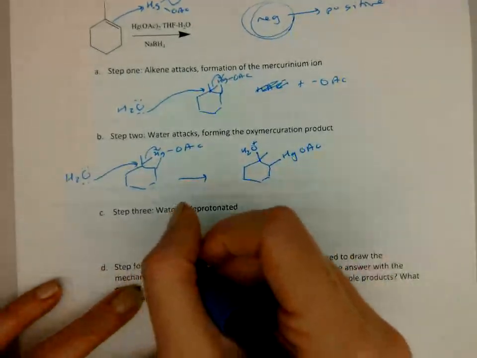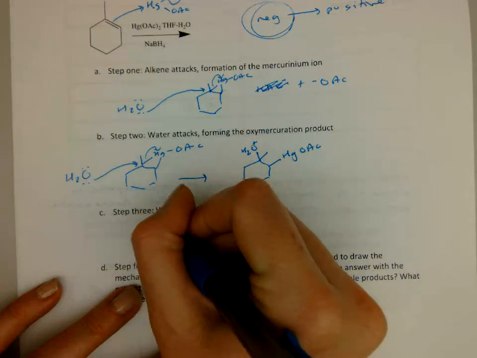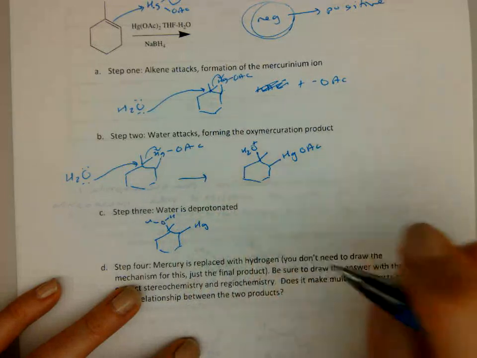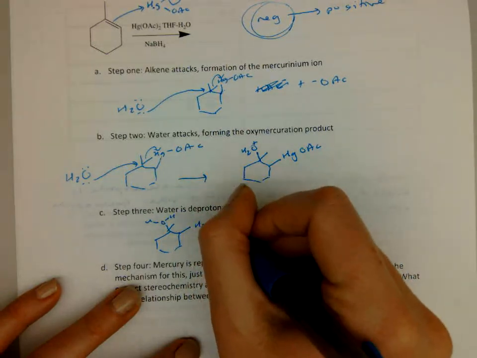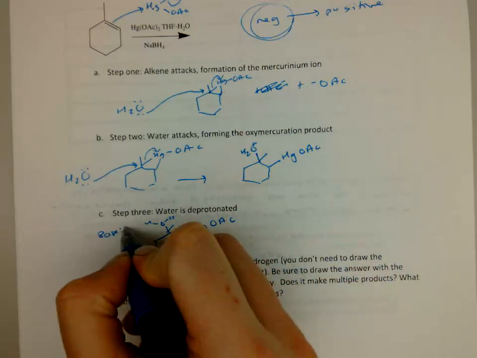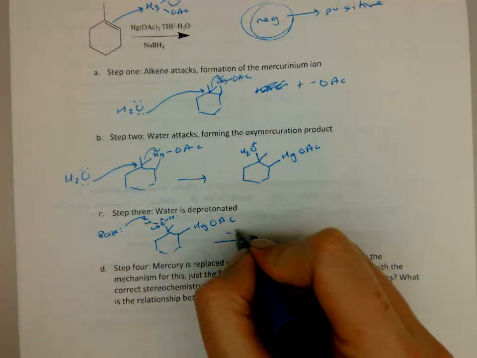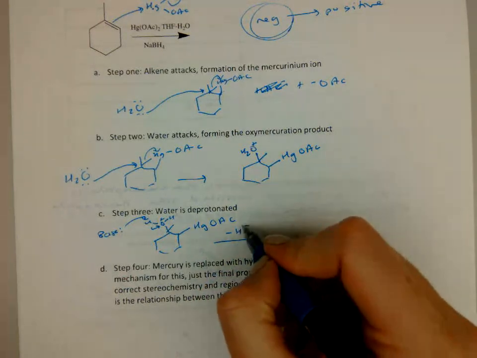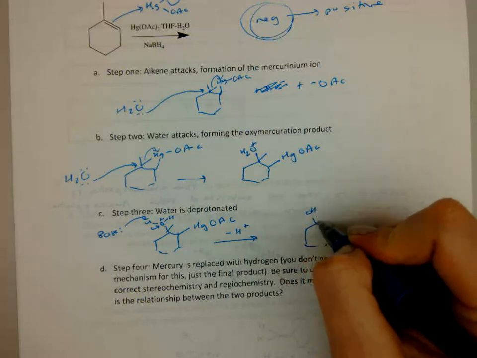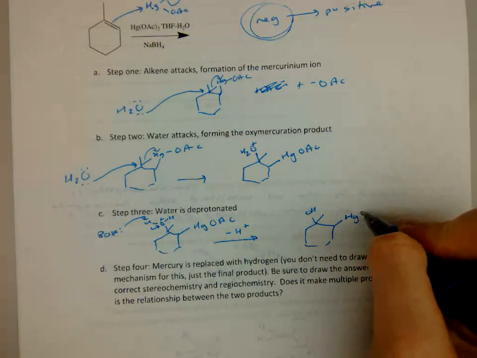Okay, and then water is deprotonated, and I don't care what you draw deprotonating the water here, either the water or the OAc minus, whatever it is that you want to, or you can just write base. Any of those things are acceptable. It'll deprotonate the water. Sometimes people will just draw minus H plus, like you lost an H plus. Any of those are acceptable. And then you have your HgOAc.